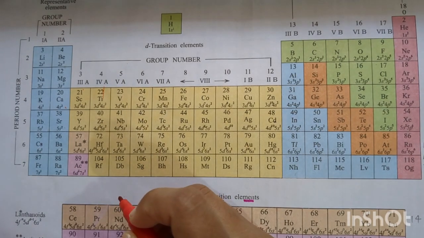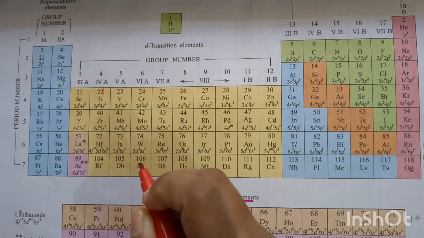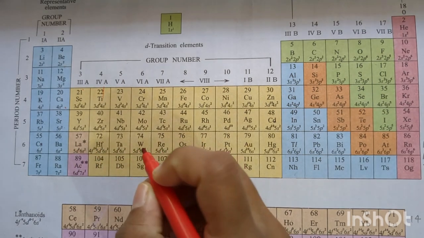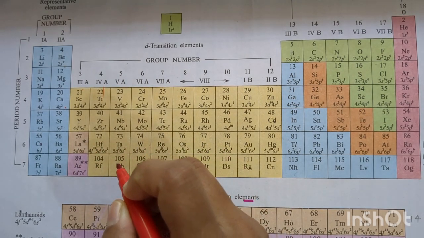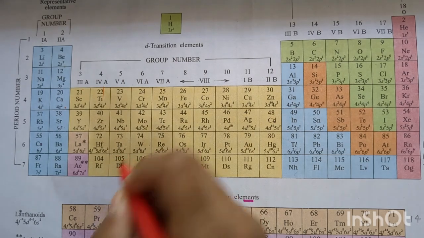So in this video, we have discussed the electronic configuration of elements across the period as well as group-wise electronic configuration. I hope it is clear to you.